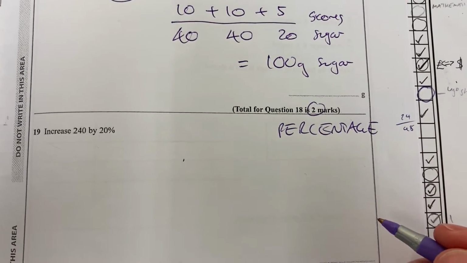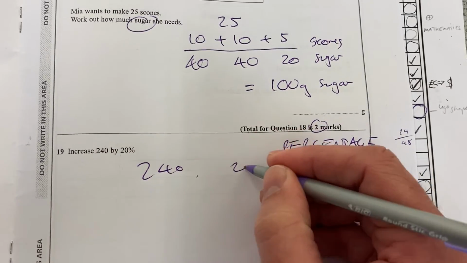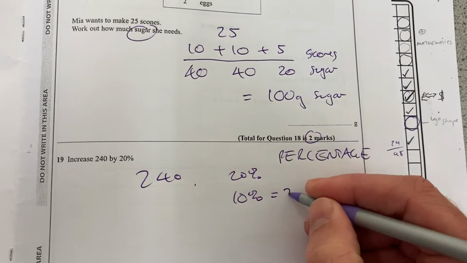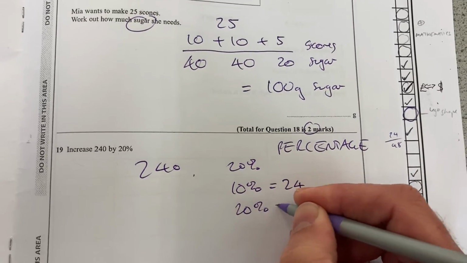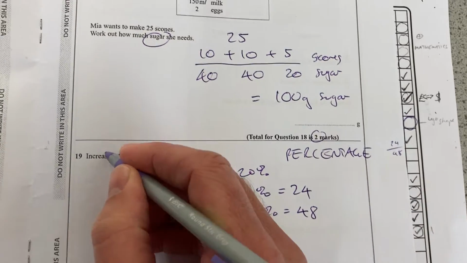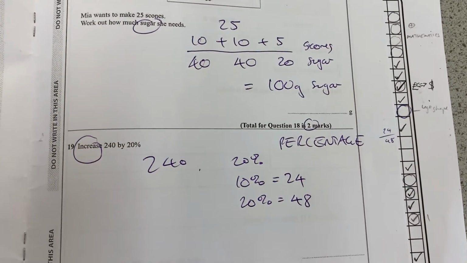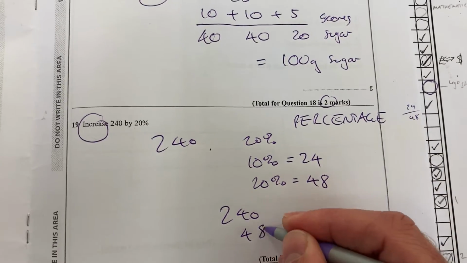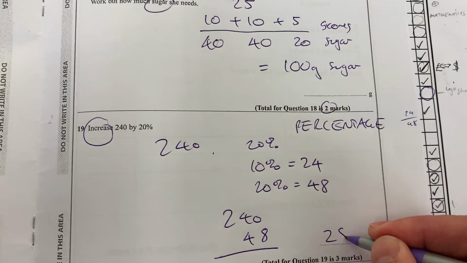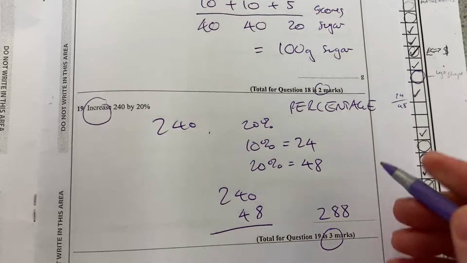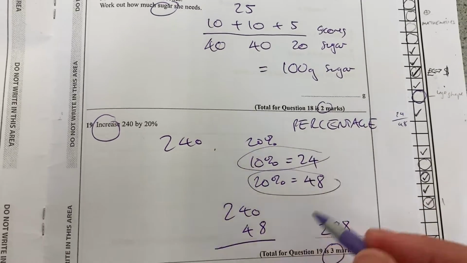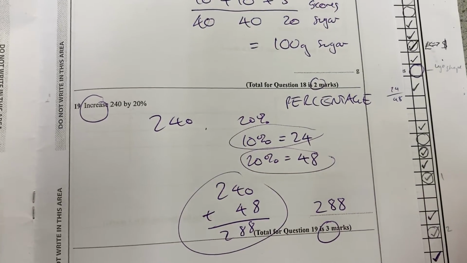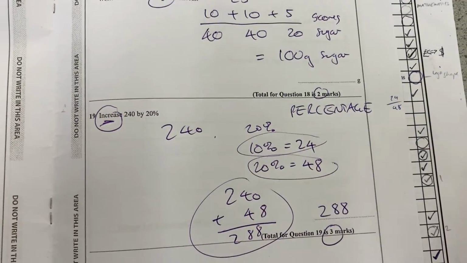Then there's a question on percentage. Increase 240 by 20%. First find 10%. 10% of 240 is 24. 20% is double that, which is 48. Then it says, don't find 20%, it says increase by 20%. So take that 240 and add that 48, and you'll get 288. So 3-mark question there for those things, finding 10%, finding 20%, and then importantly, adding it to that original amount because it's increasing, not finding.